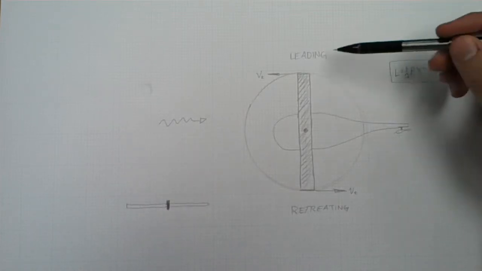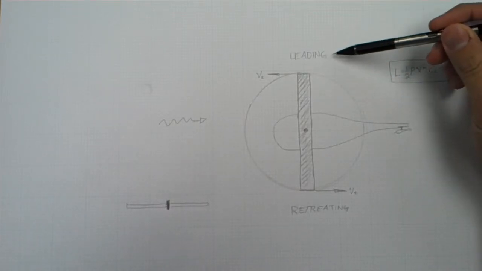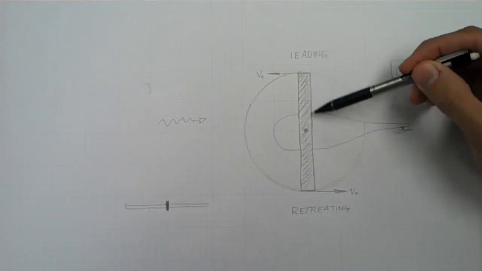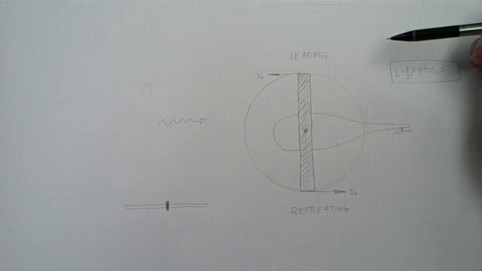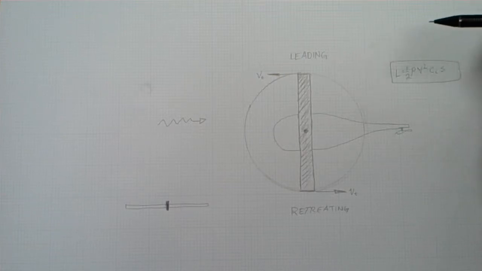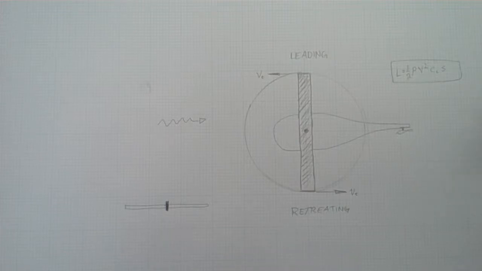Before we dive into that, I'm just going to define a couple things. We have the leading edge over here, which is the side of the blade that is going against the free stream velocity, and the retreating side, which is moving with the free stream velocity.